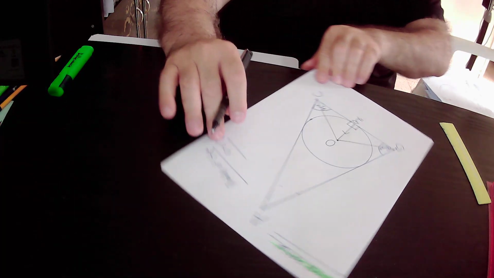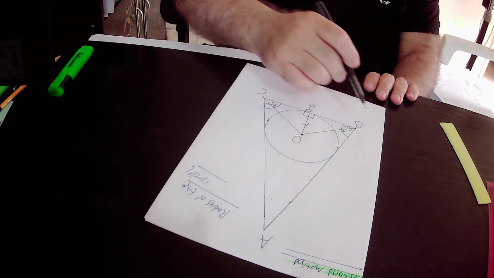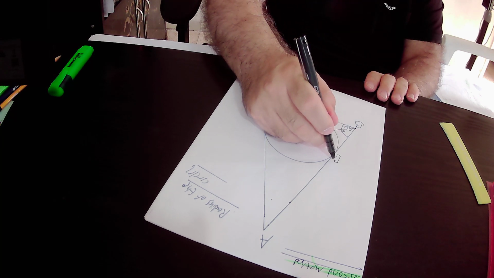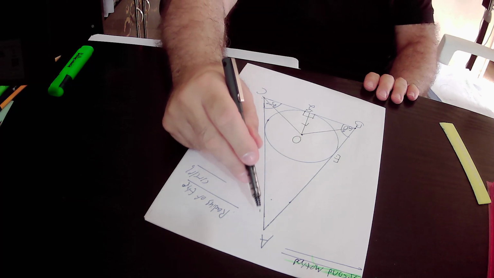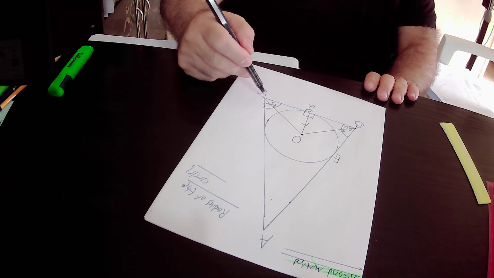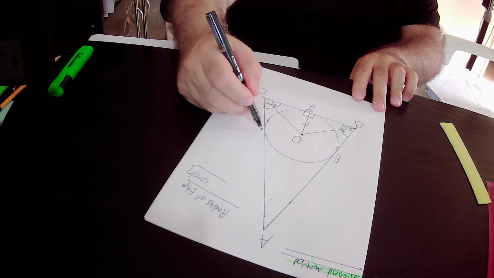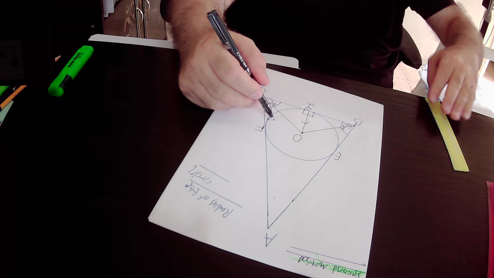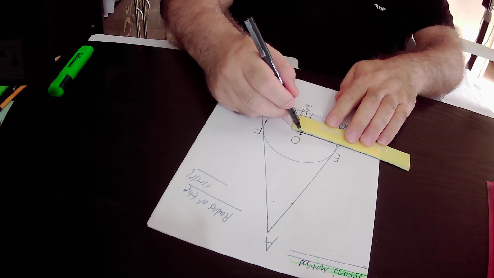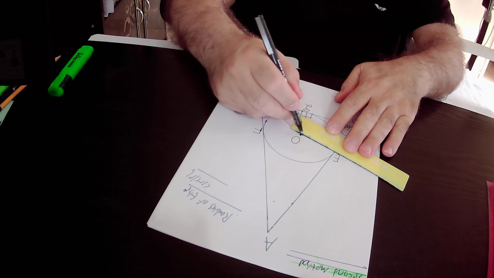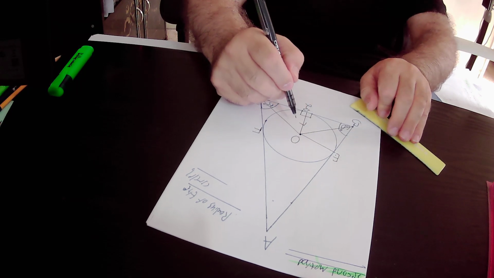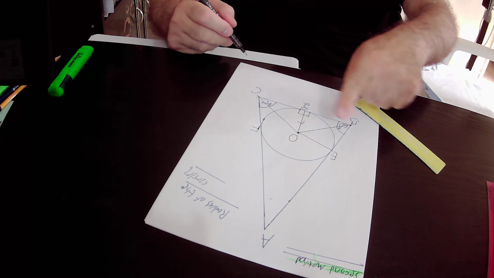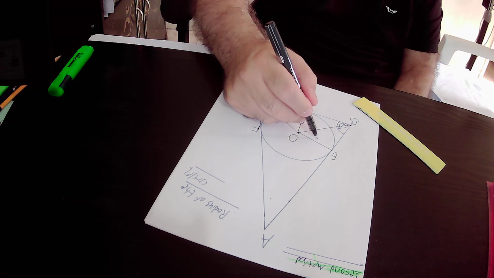We define the point of tangency of tangent AB with this circle as E, and we define the point of tangency of tangent AC with this circle as F. We join points O and E together by a straight line. Point O is the center of the circle, point E is a point on the circle itself, therefore OE is the radius of the circle that is equal to R.